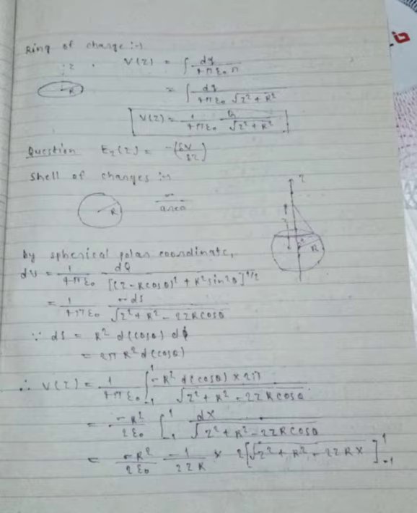So, the total area of the ring I am going to write as 2 pi r square d cosine of theta, and therefore, the potential at distance z is V at z is 1 over 4 pi epsilon 0 sigma r square d cosine of theta times 2 pi divided by the square root of z square plus r square minus 2 z r cos of theta, and cosine of theta integrates from minus 1 to 1.